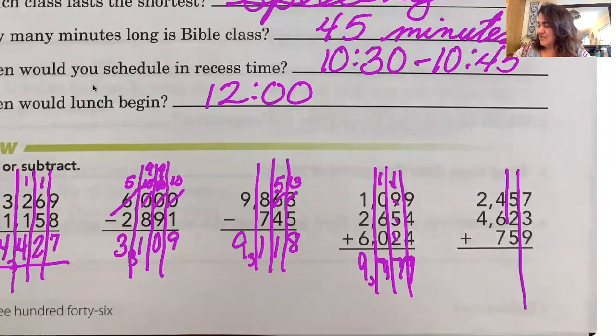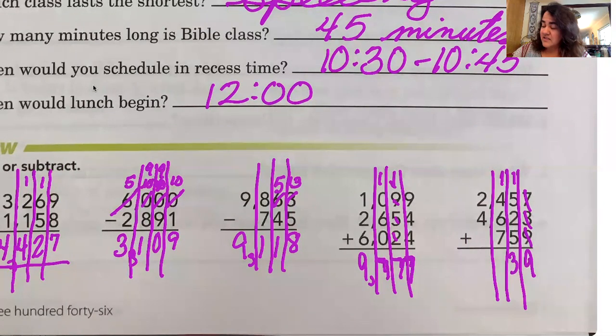All right, last one. Then we're gonna be done for the day. We have to add 7 plus 3 is 10, plus 9 is 19. Write the 9 down, carry the 1. 5 plus 5 is 10, 11, 12, 13. Write the 3 down, carry the 1. 1 plus 4 is 5, plus 6 is 11, plus 7 is 18. Write the 8 down, carry the 1. And I have 4 plus 2 plus 1 is 7. I have 7,839.